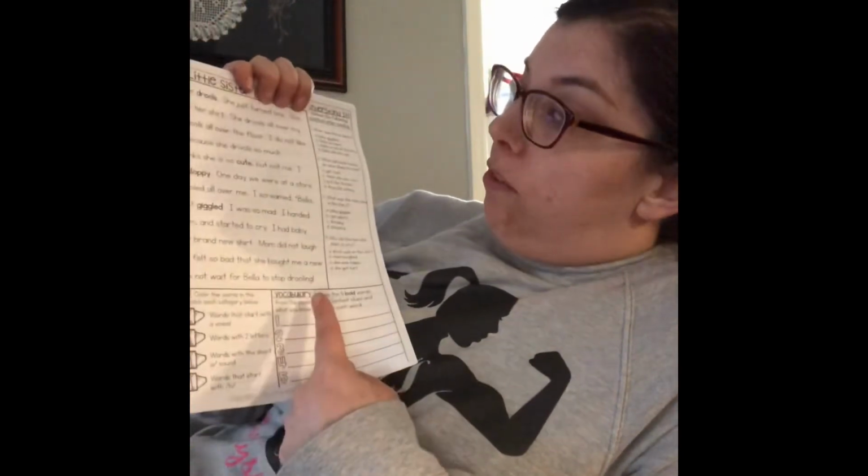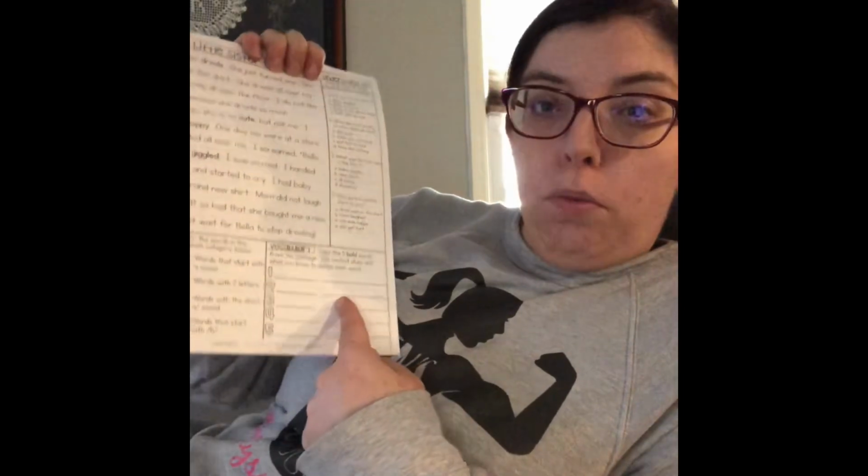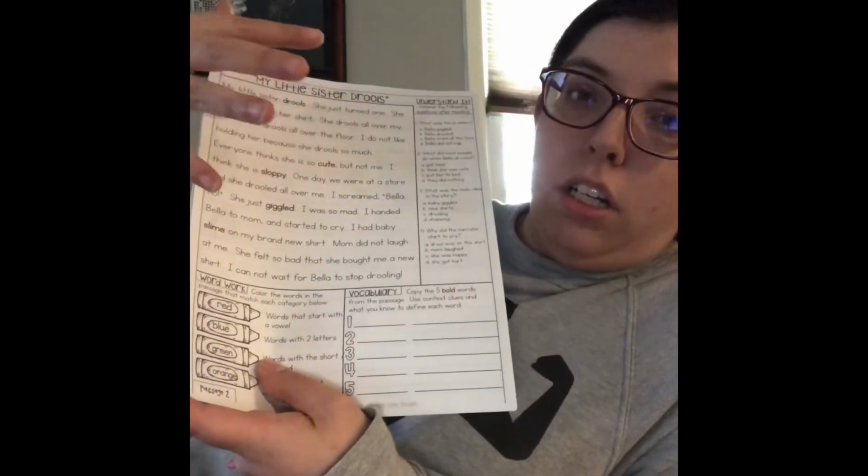You're going to color green words that start with the short A sound. And you're going to color orange words that start with H. And then here you're going to copy the 5 bold words down, and you're going to write what you think the definition is from the context clues in the passage.